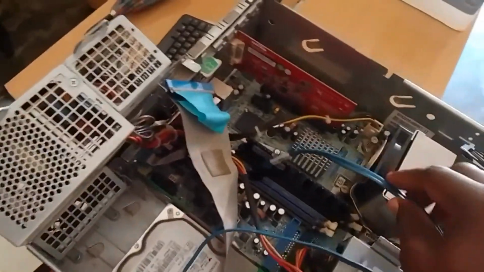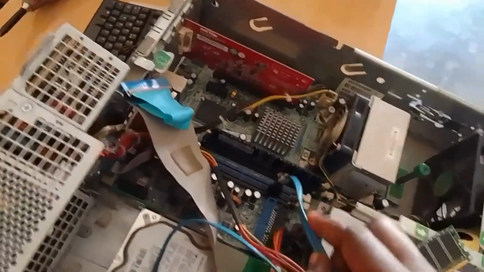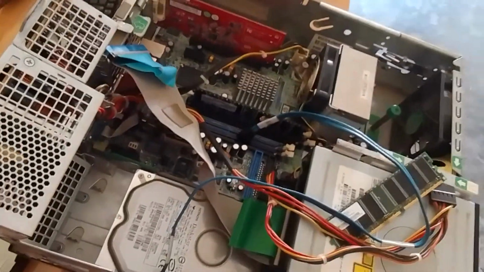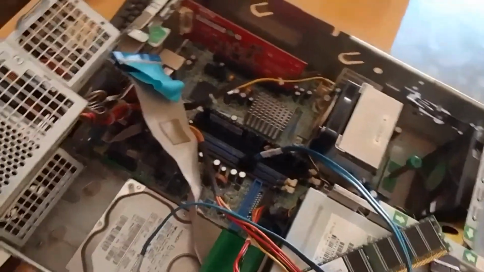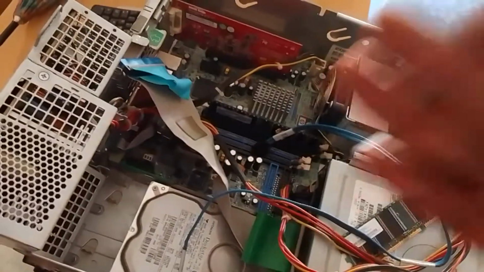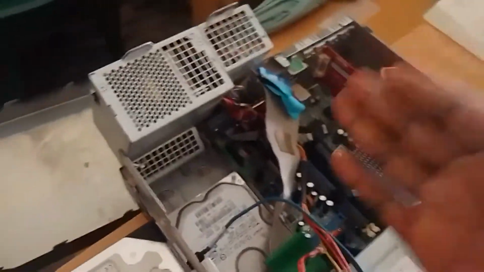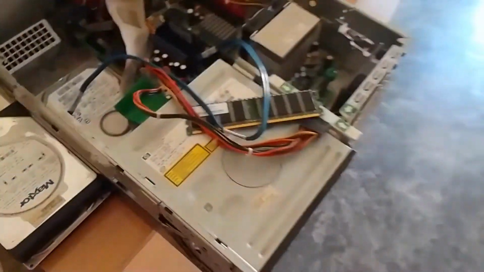Their work is to create what we call GIGO, garbage in, garbage out, in and out, to store information in the hard disk or to channel information out of the hard disk. That is the purpose of the IDE and SATA cables.